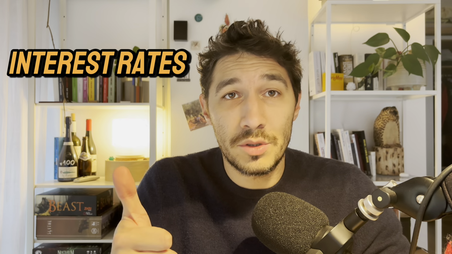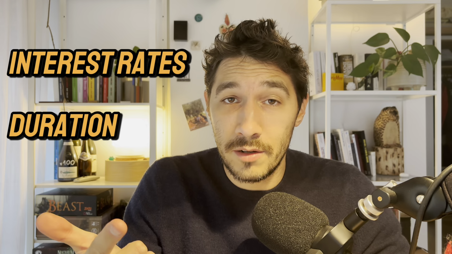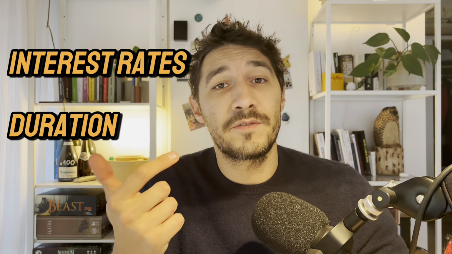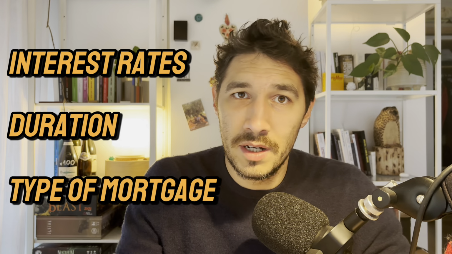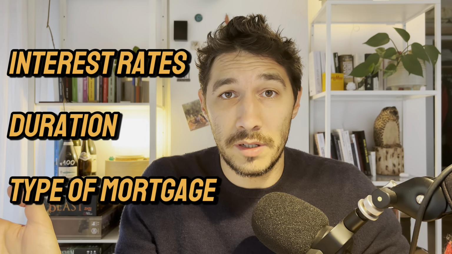The three key variables in these terms are interest rates, which represent the cost of borrowing the money; duration, how long you will have to repay the loan; and finally the type of mortgage. Different structures affect payments and flexibility over time. Let's analyze this more in depth.